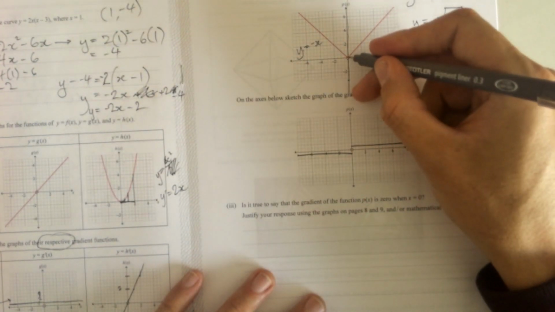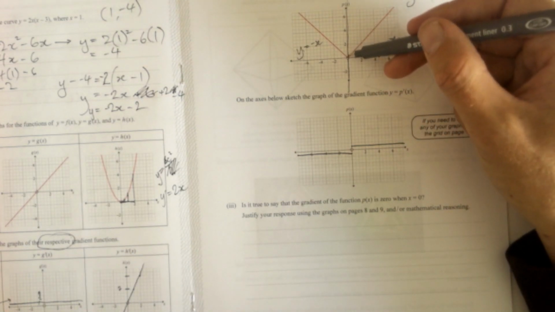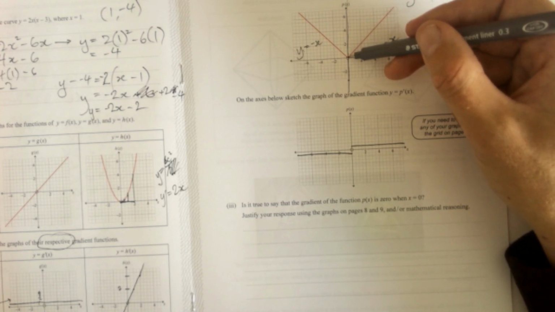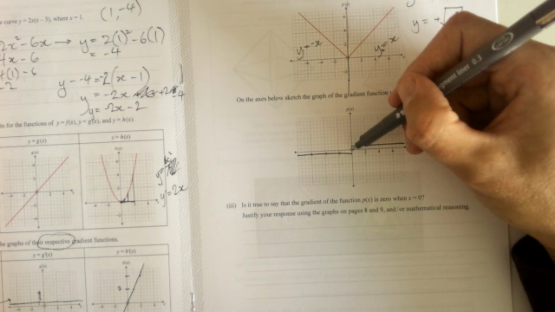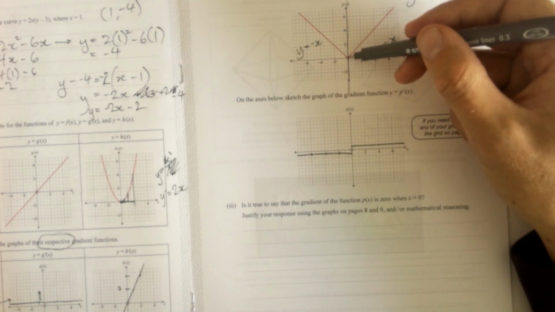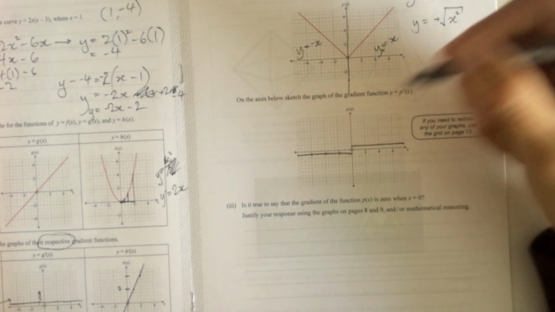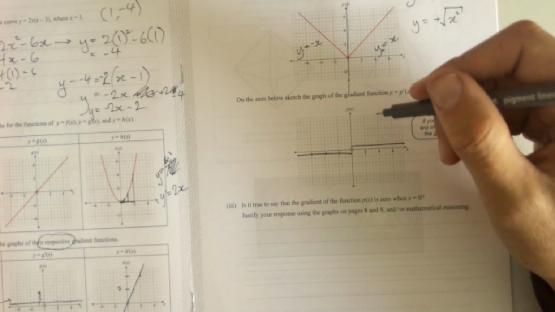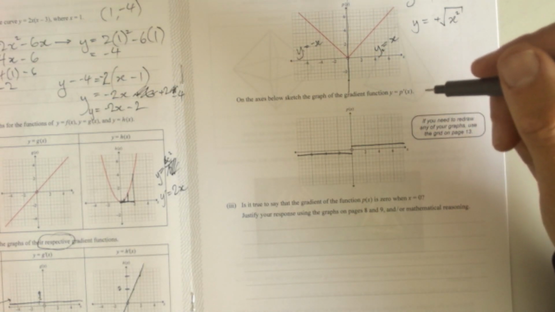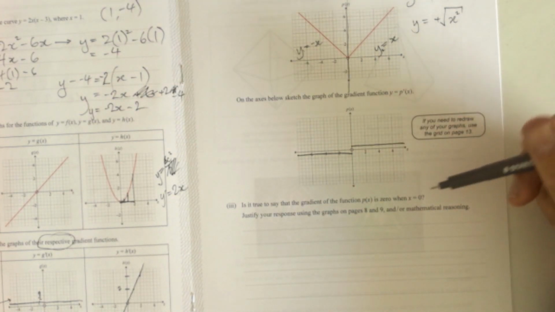And then that point there, what is it doing? Just leave it like that. Is it true to say that the gradient of the function is 0 when it... Yeah, nice.